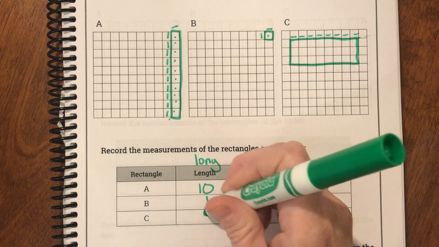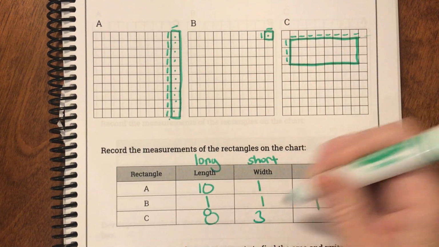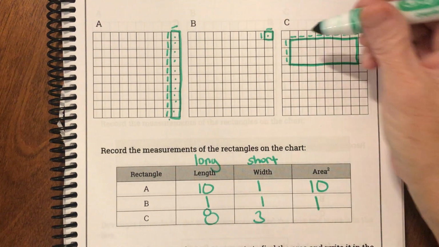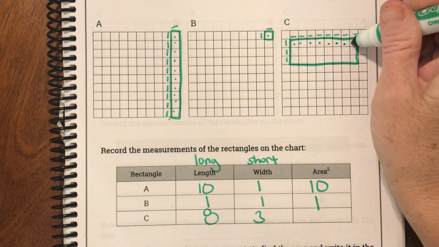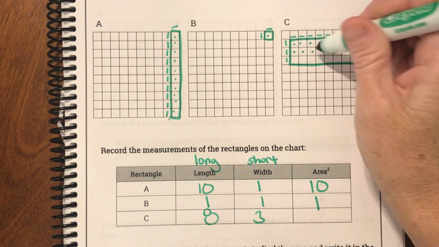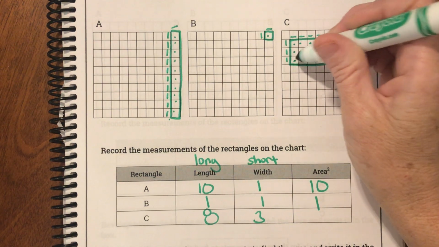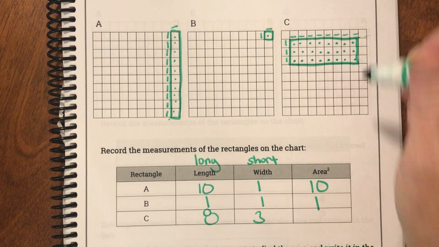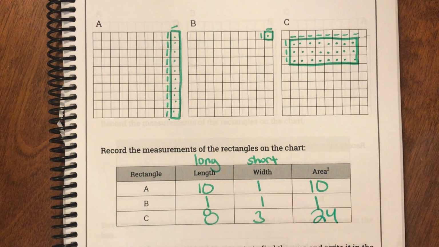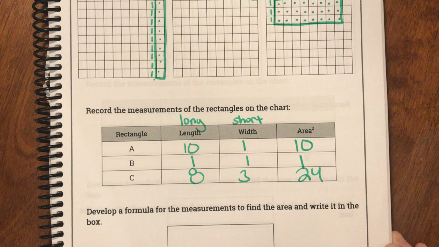On C, let's look at our long side: 1, 2, 3, 4, 5, 6, 7, 8. And my short side is 1, 2, 3. And let's count how many are in there. 1, 2, 3, 4, 5, 6, 7, 8, 9, 10, 11, 12, 13, 14, 15, 16, 17, 18, 19, 20, 21, 22, 23, 24. Okay, again, I'm not telling you the secret, but see if you can figure it out.